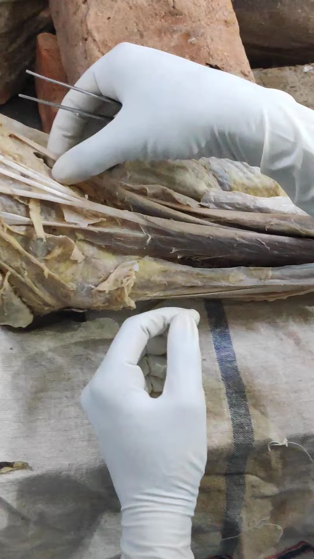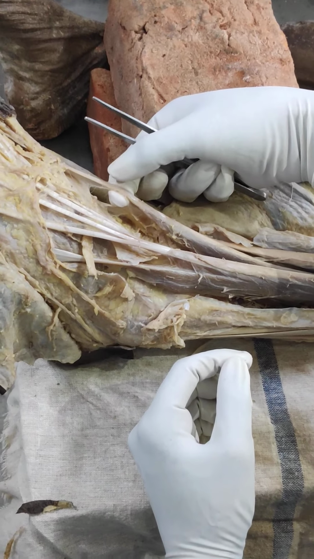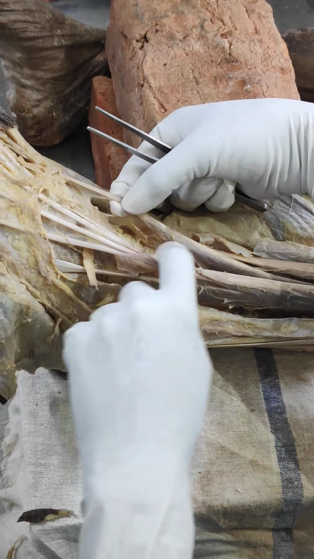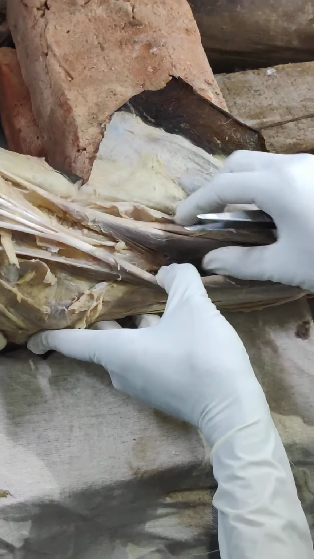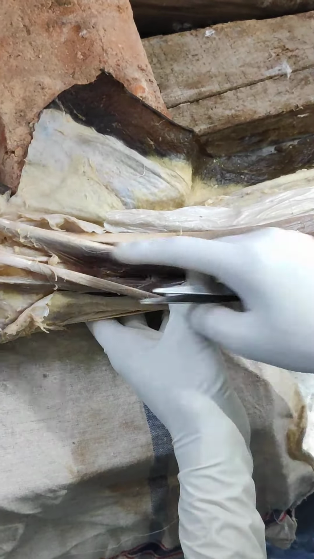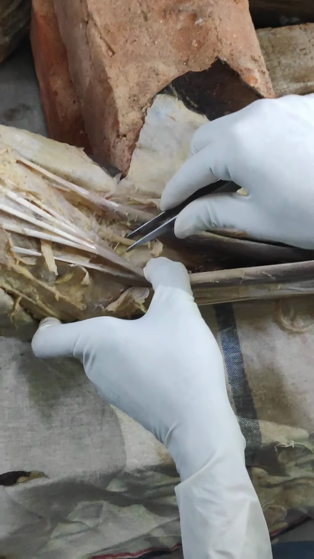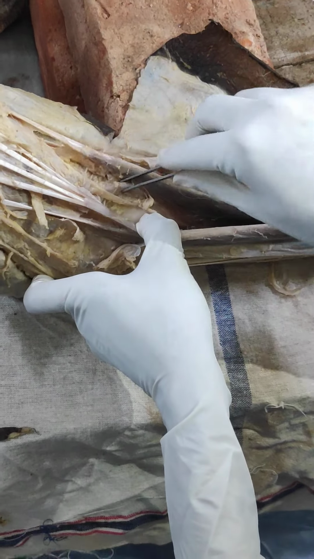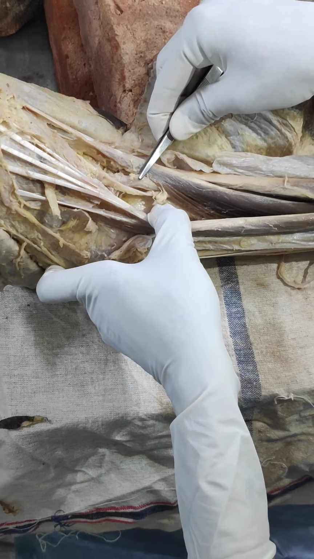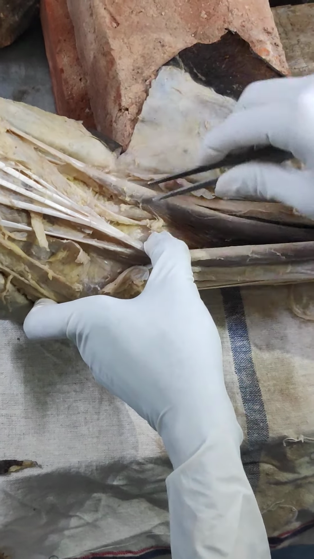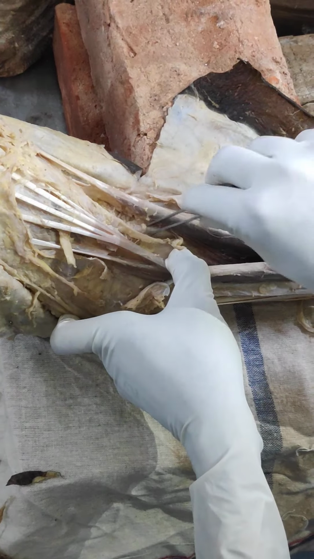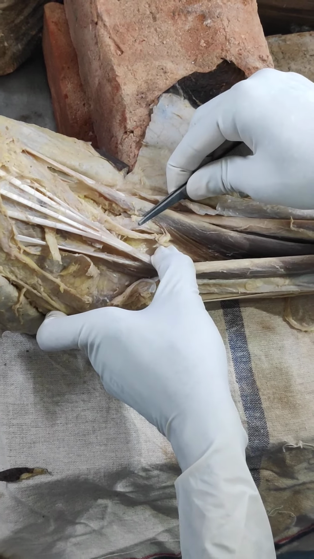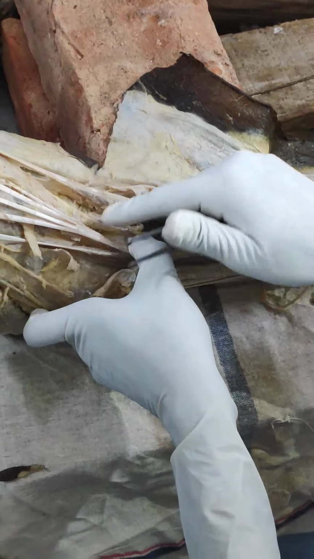Now between extensor hallucis longus and extensor digitorum longus, what do we see? Here are some structures: one nervous structure, one arterial structure. This is the deep peroneal nerve, and this is the anterior tibial artery, in the ankle region.